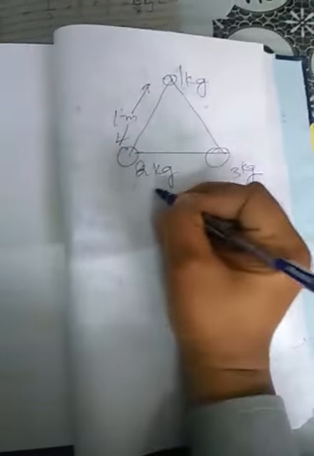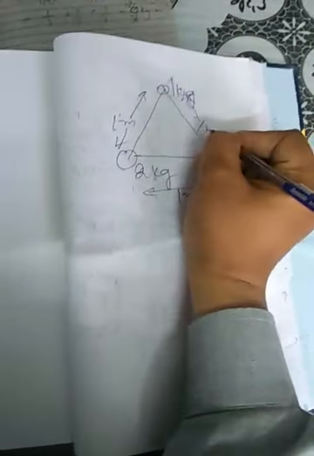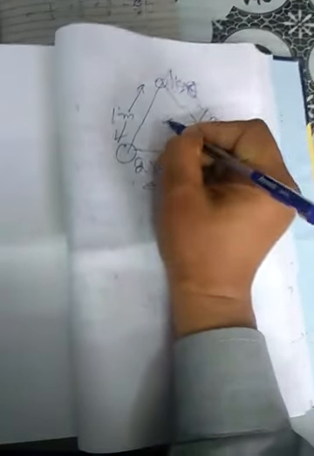The side of the equilateral triangle is 1 meter each, which has been given.